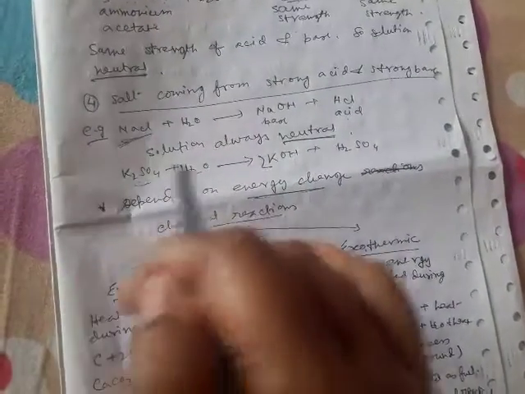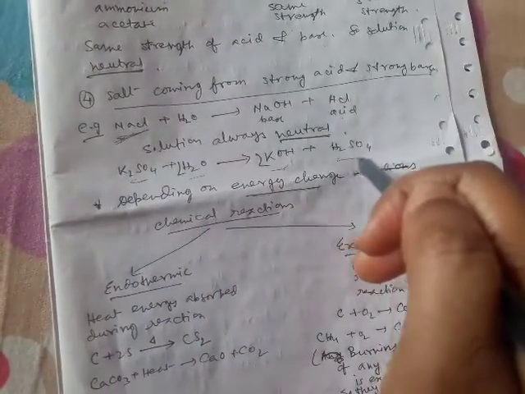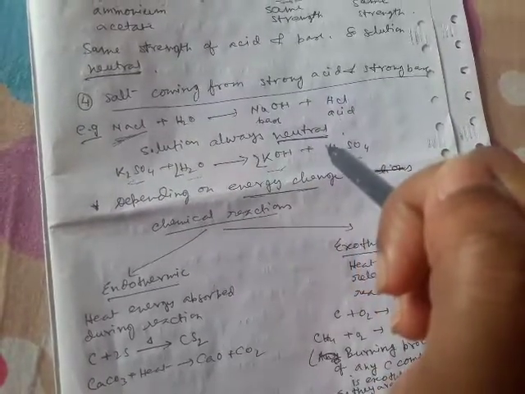Similarly, when potassium sulfate reacts with water, there will be formation of potassium hydroxide and sulfuric acid, both strong, so the solution will be neutral.